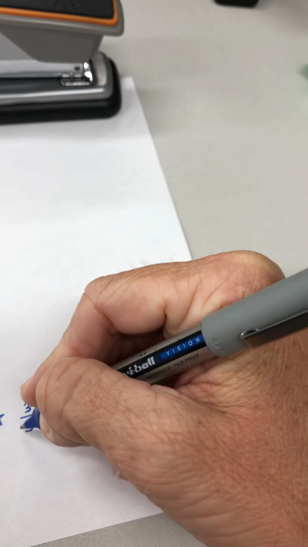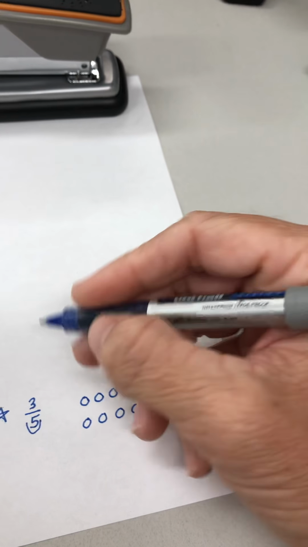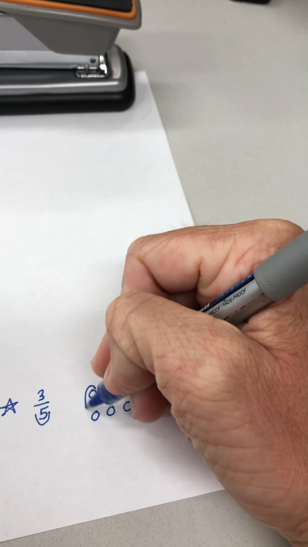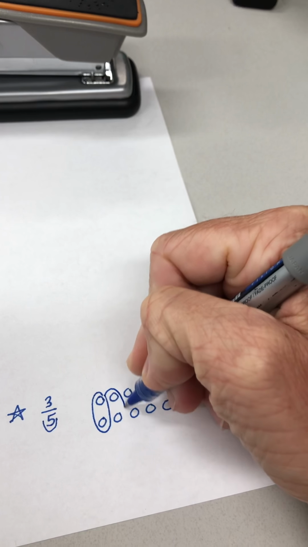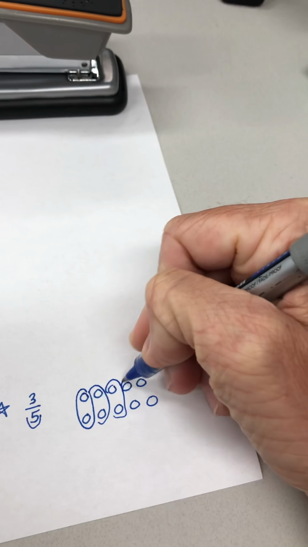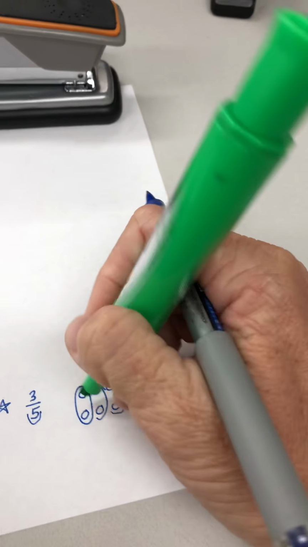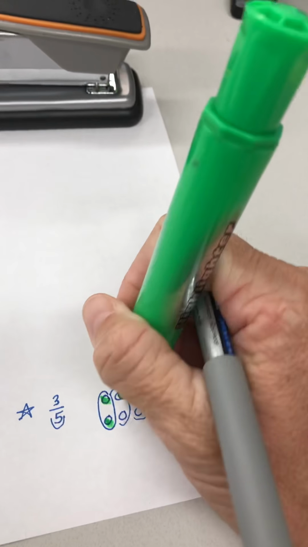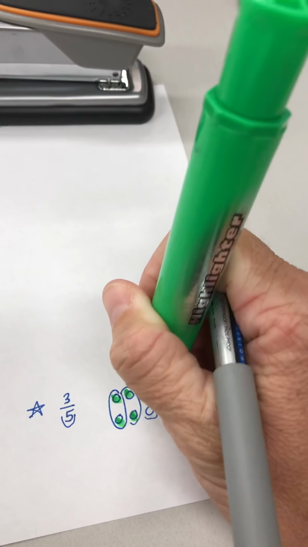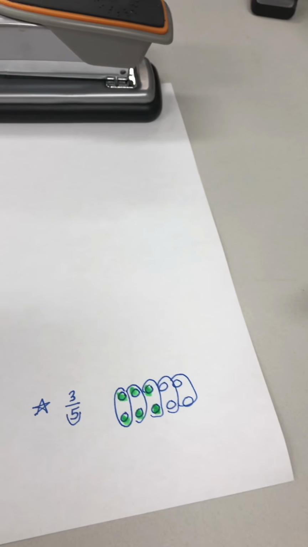So if we want to make this fifths, we want to make this 5 groups. Not 5 in a group, but 5 groups. This is 10, so in order to make 5 groups, I need to put 2 in each group. This is where our division from last chapter comes so much into play. So now I have fifths, and I'm going to shade in 3 of them. Not 3 items, but 3 of my fifths. It's 1/5, 2/5, and 3/5.